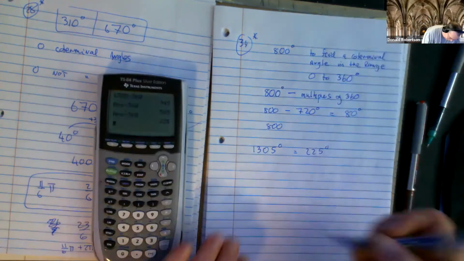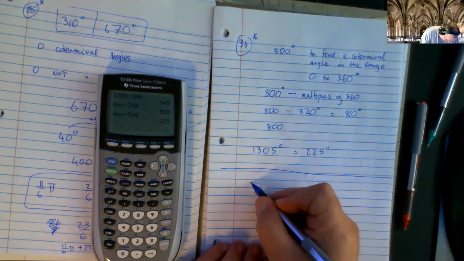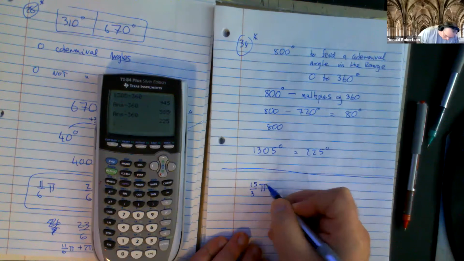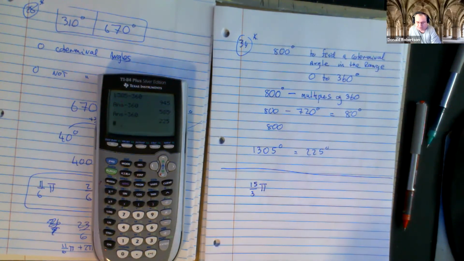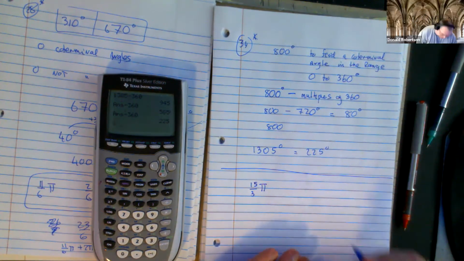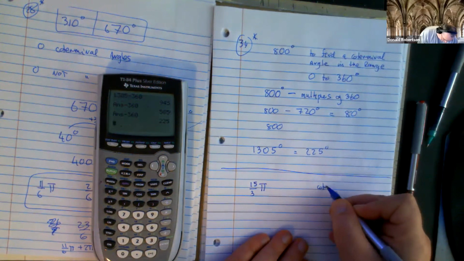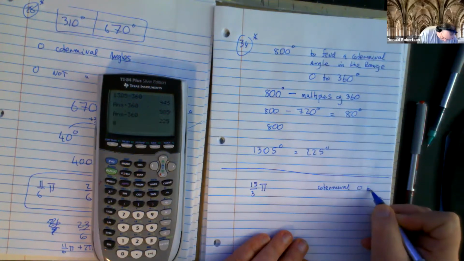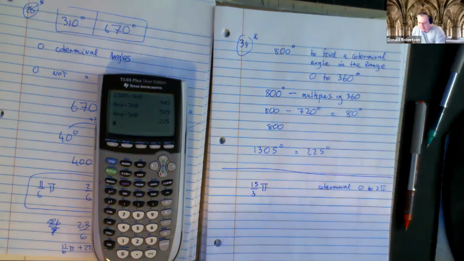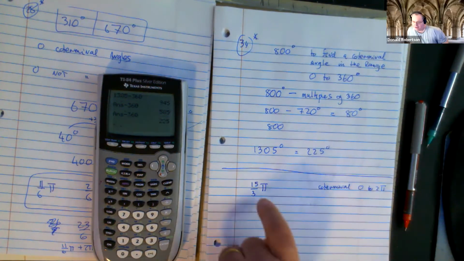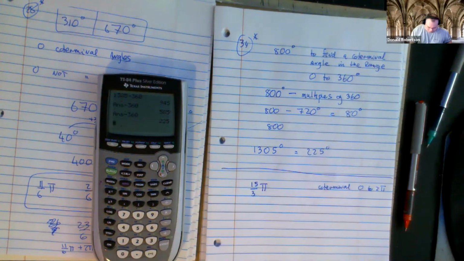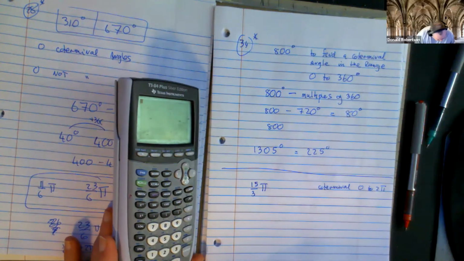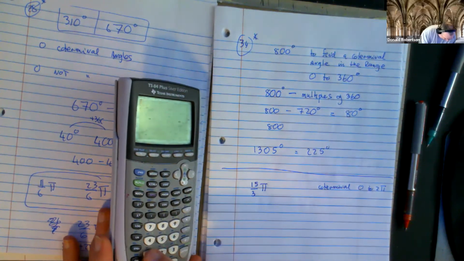Now, using that same tactic or strategy, shouldn't you also be able to take 15/3 pi and find a coterminal angle in the range 0 to 2 pi, right? In other words, find the angle in the unit circle that's the same place as that guy is. Well, that's a bit messy, but I should be able to do it.